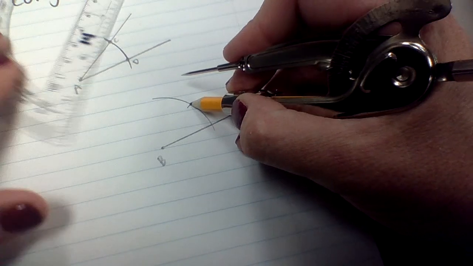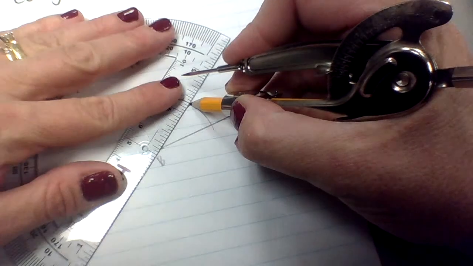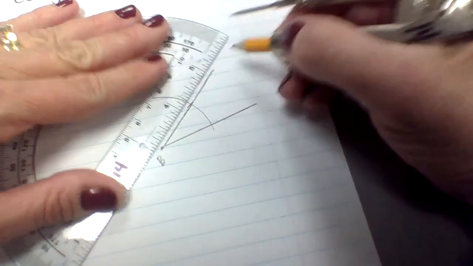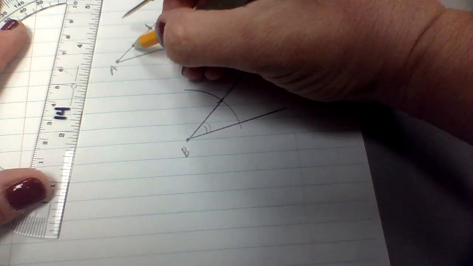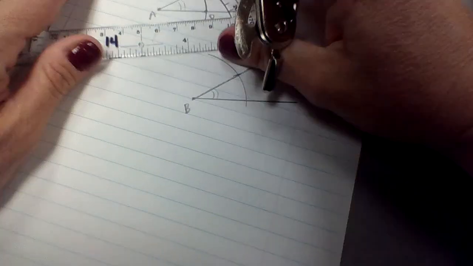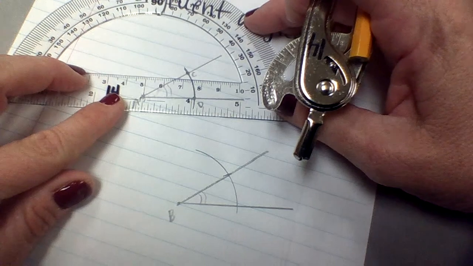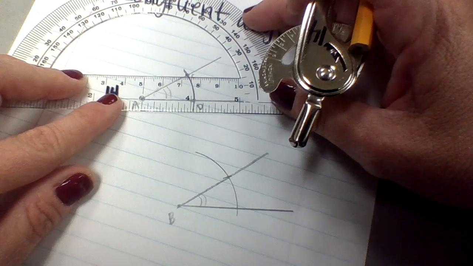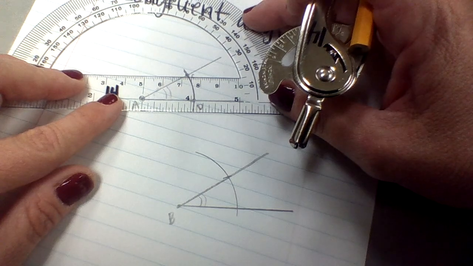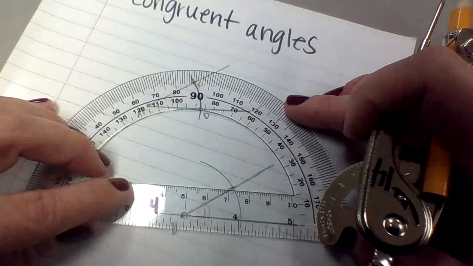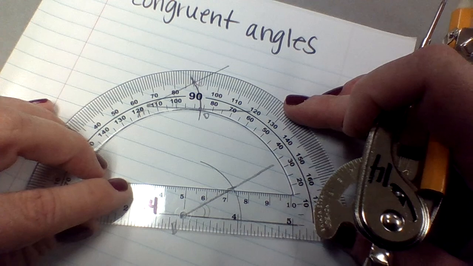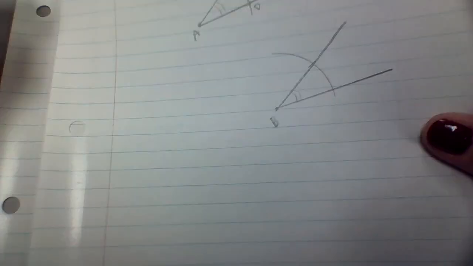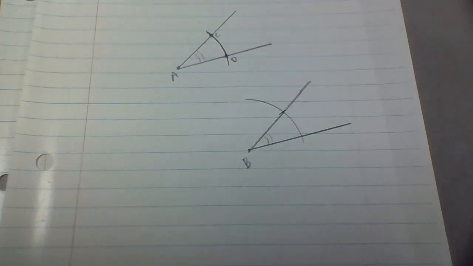So I'm going to go like this. And there you go. Whoops, I'm poking myself. There we go. Okay, so this measure right here should be equal to this measure right here. I'll measure it and I'll prove it to you guys. Let's see. It should be at least close. So it looks like 34, 35. This one looks like, yep, 34, 35. Okay, so that's congruent angles. So practice that one again, and you should be set with your constructions.